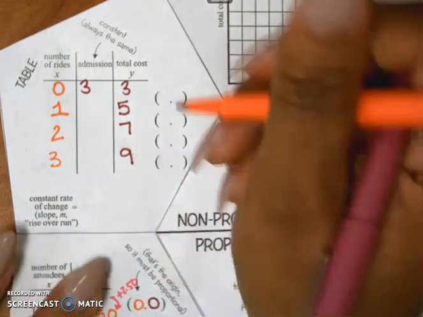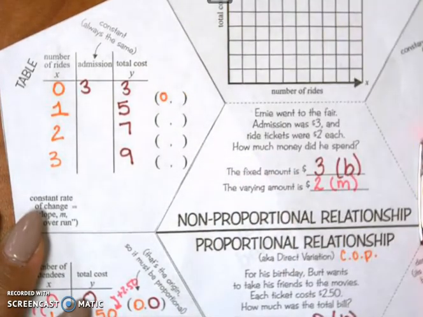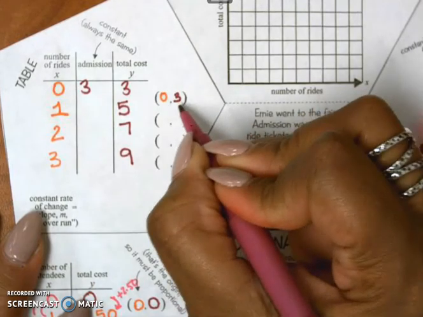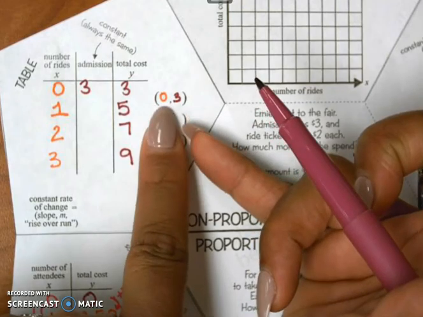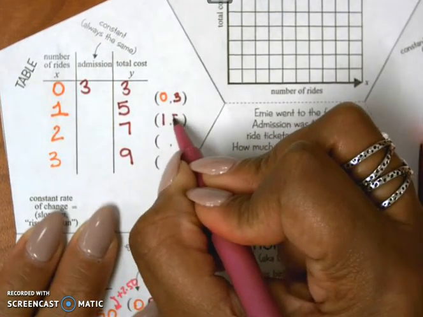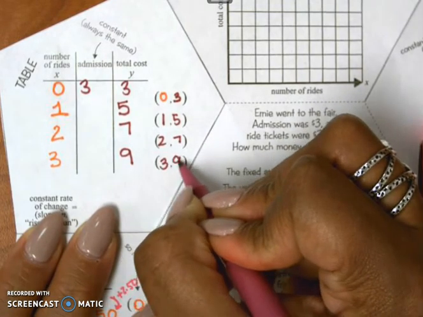So remember from last week when I gave you notes over a table, when my X is 0, it will identify my B, which is 3. That's how I know that this is a non-proportional relationship, because I have a 0 and 3. But my other ordered pairs are 1 and 5, 2 and 7, 3 and 9.